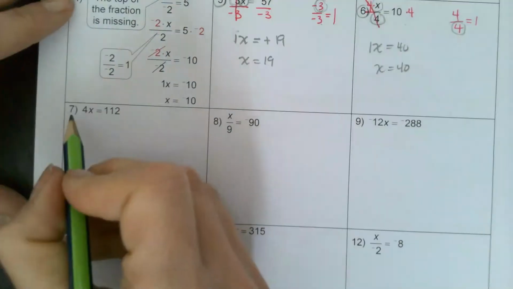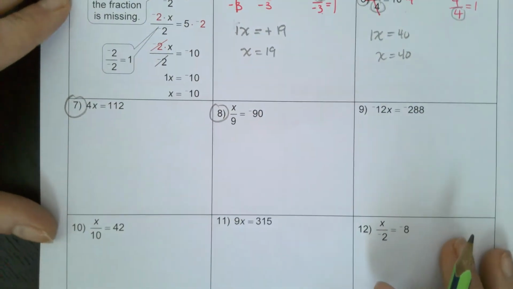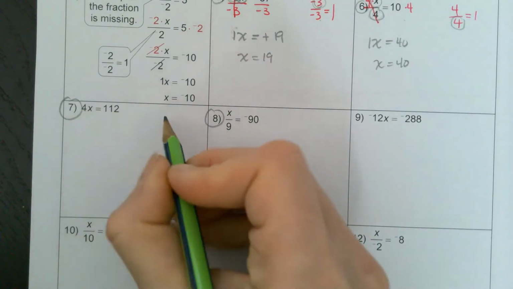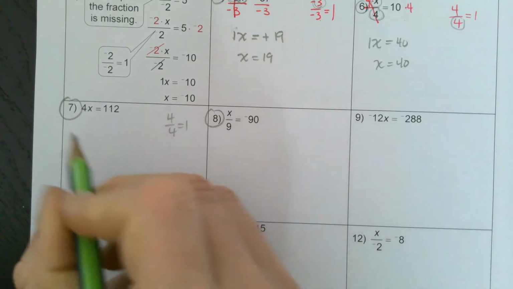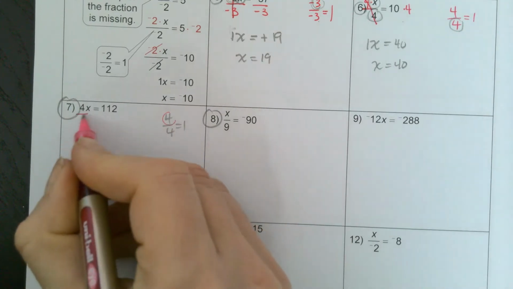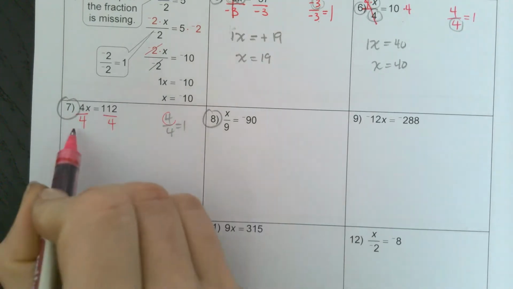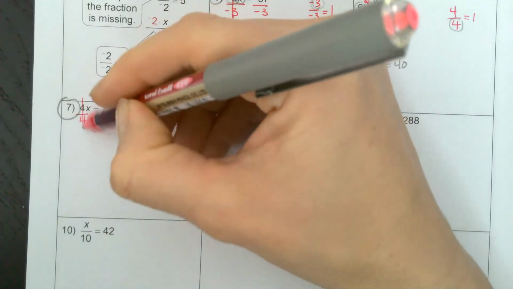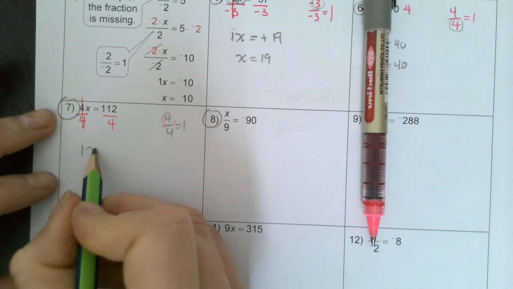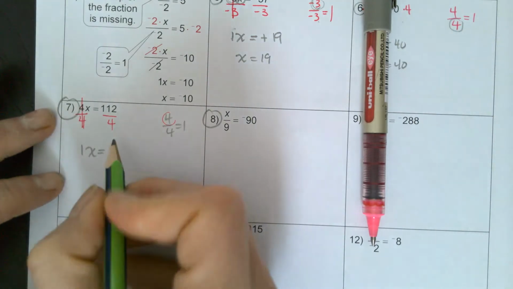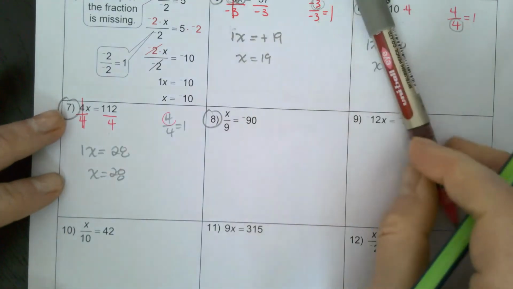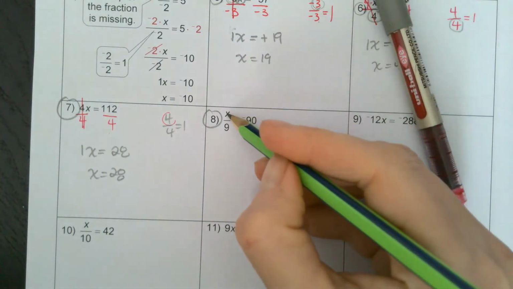So let's do questions 7 and 8. So here x wants to be alone, so I have to make the fraction 4 over 4 equals 1. So here I have the top of the fraction, so I have to put the bottom of the fraction on. And if I do it to this side, I have to do it to that side. So that's equal to 1. So I'm left with 1x equals 28. So x equals 28.